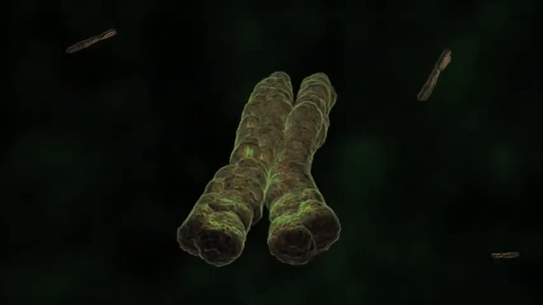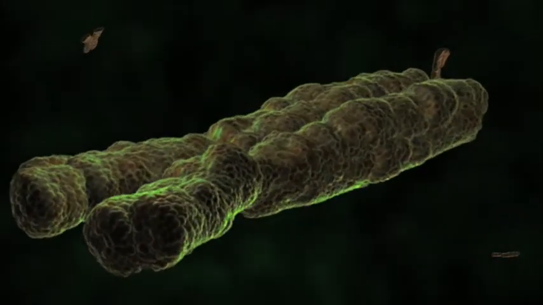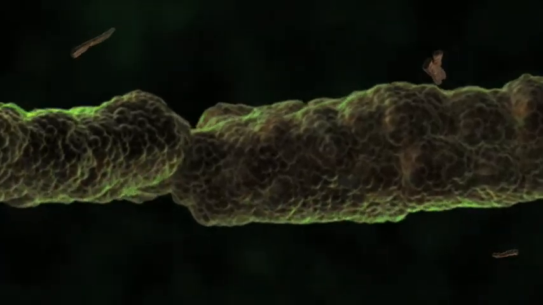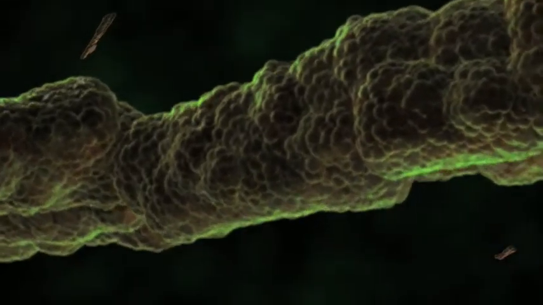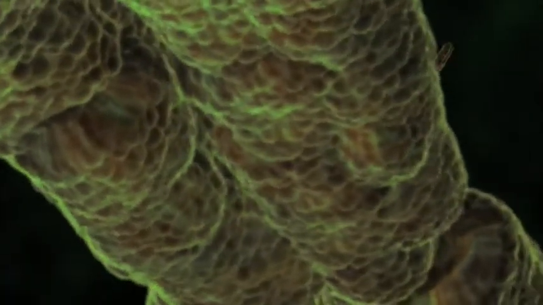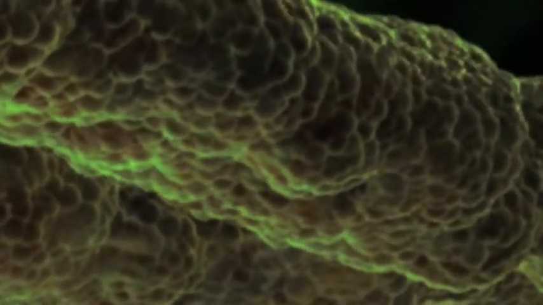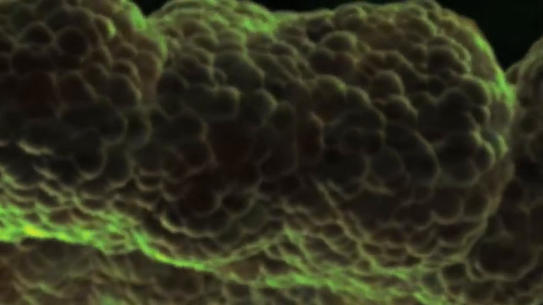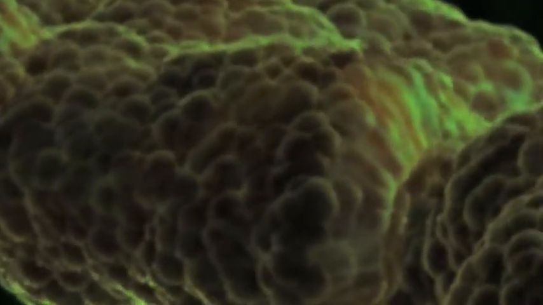This is the nucleus. Penetrating the nucleus wall, we encounter 23 pairs of DNA molecules. These are your chromosomes. You have 46 chromosomes and they come in pairs. One chromosome of each pair comes from your mother and the other from your father.